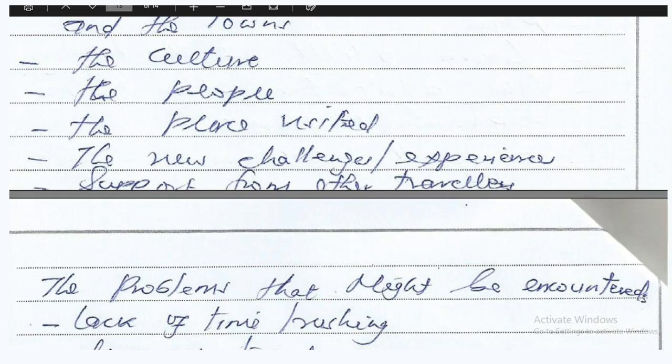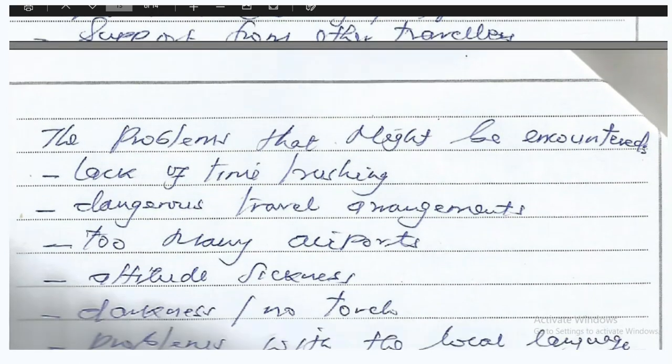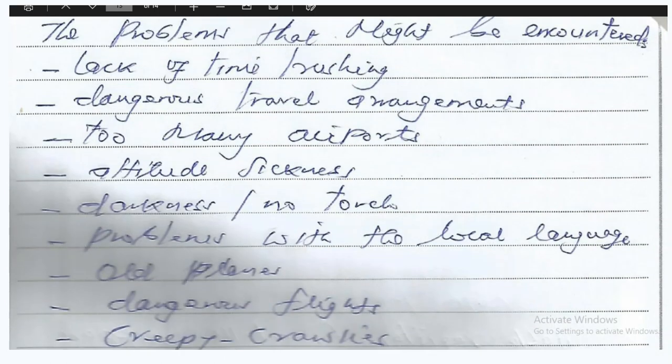The second bullet is the problems that might be encountered. So here, some of the problems that you may encounter: lack of time, that is, rushing through your programs and preparations; dangerous travel arrangements as exhibited in the text; too many airports, like to catch up or to connect; altitude sickness for those who are flying; darkness, sometimes no torch, or source of light, or flashlight; problems with the local language.